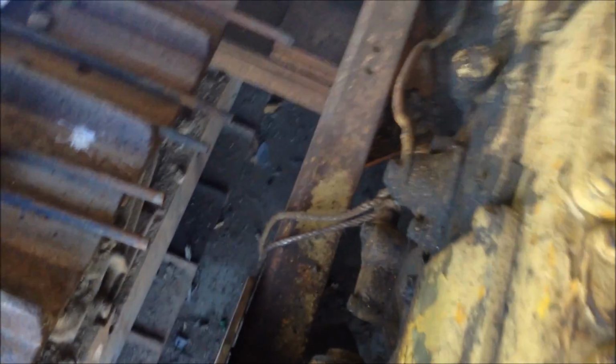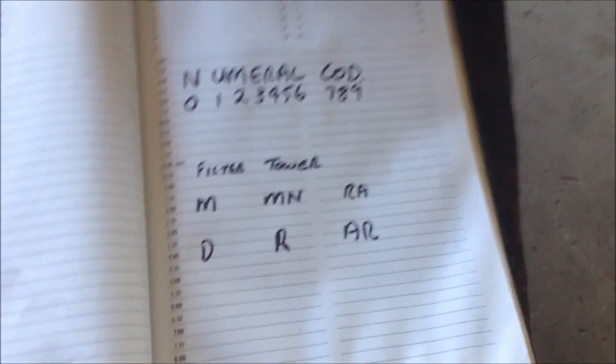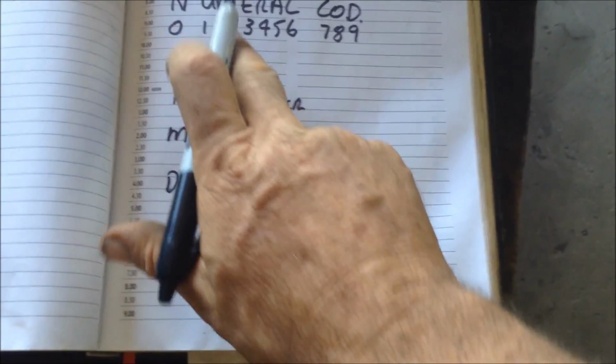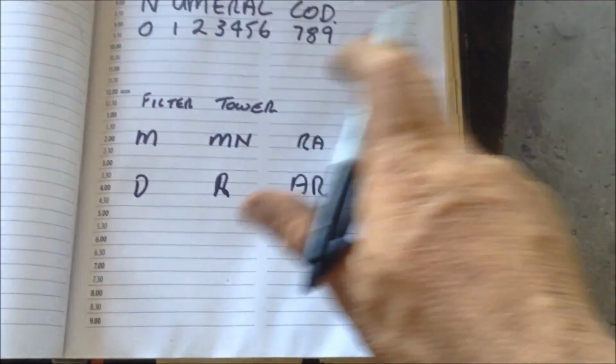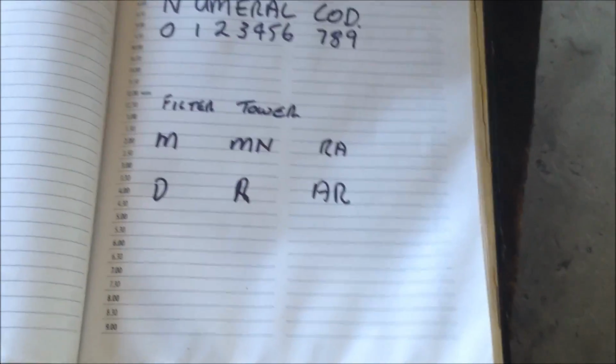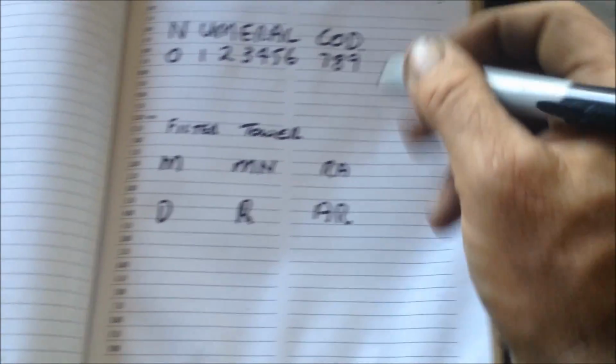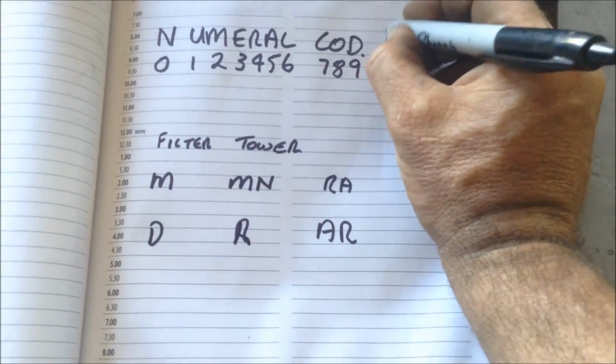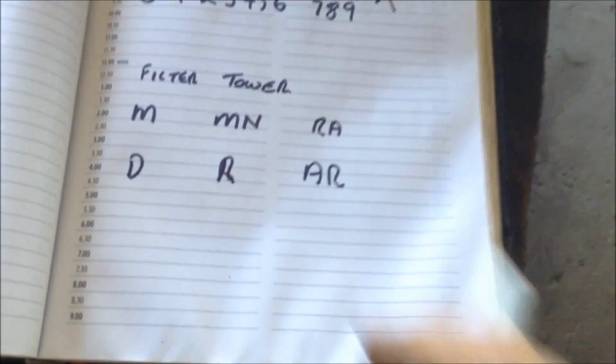Now just write that down. Okay, Bill. Numeral code: 0, 1, 2, 3, 4, 5, 6, 7, 8, 9. There's no more numbers. Well, numeral code, it's actually code, but there's no E on the end. E is not used, because otherwise we'd have two E's, wouldn't we? We'd have one there and one there.